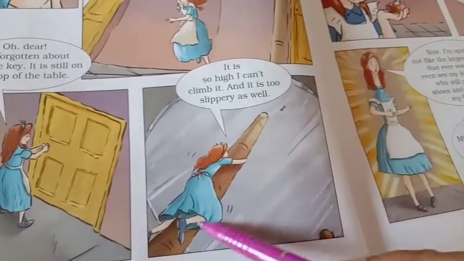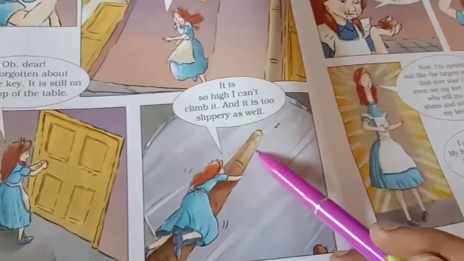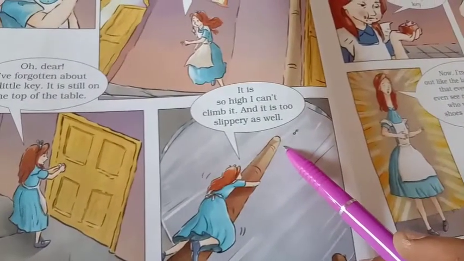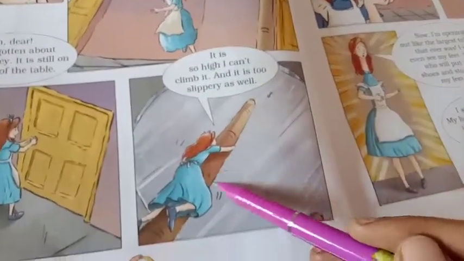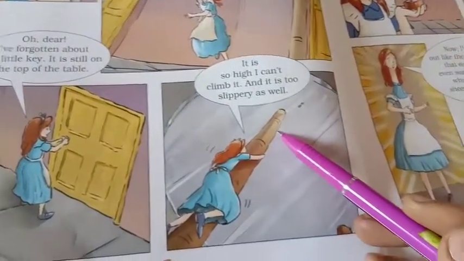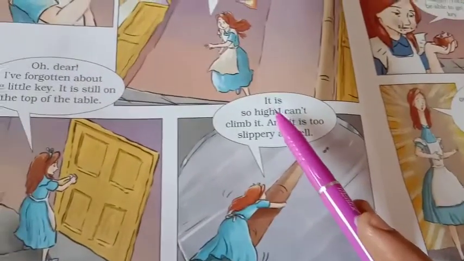You can see the table has become so huge in size. It's a normal size table, but because Alice has become so tiny, this table has become very huge compared to her size.